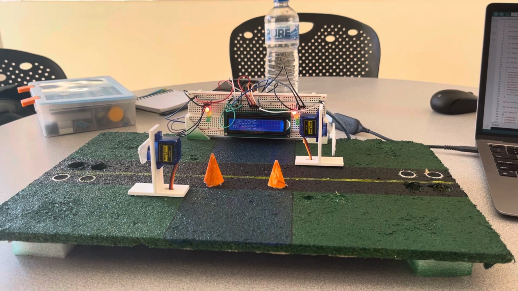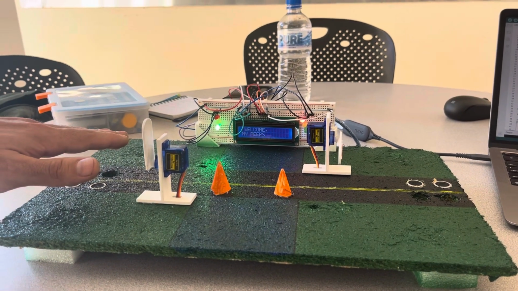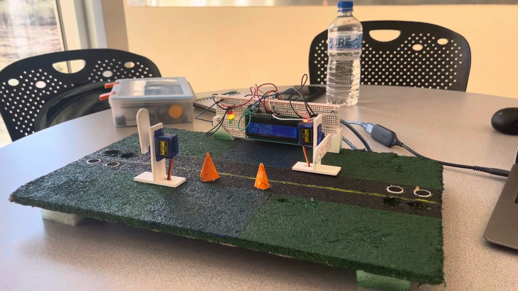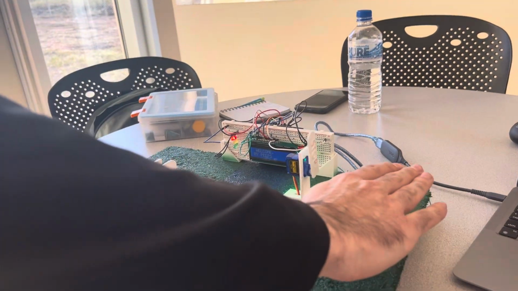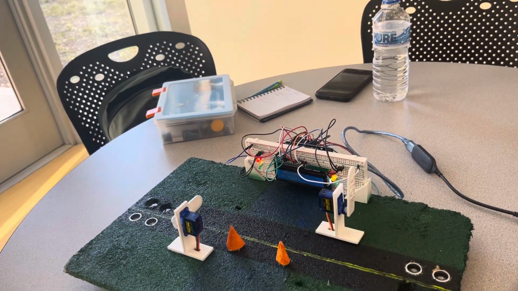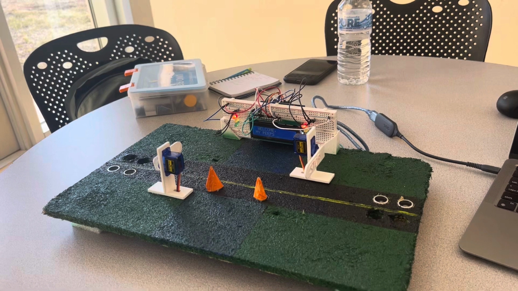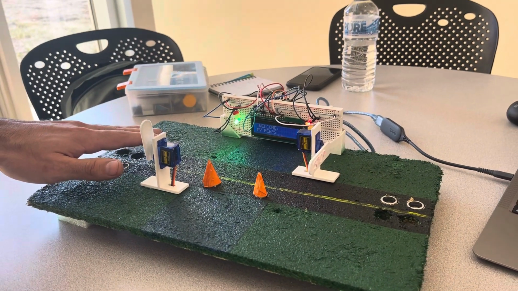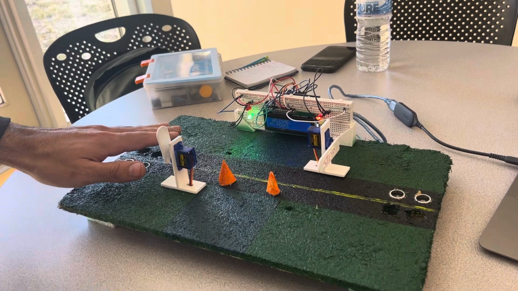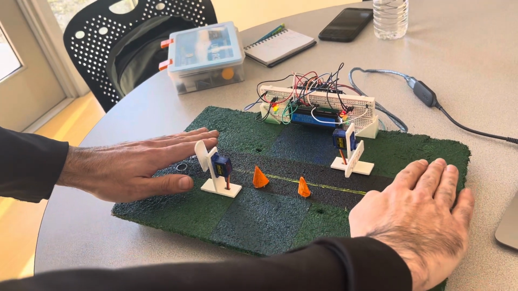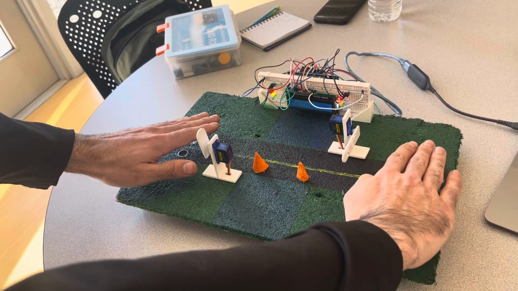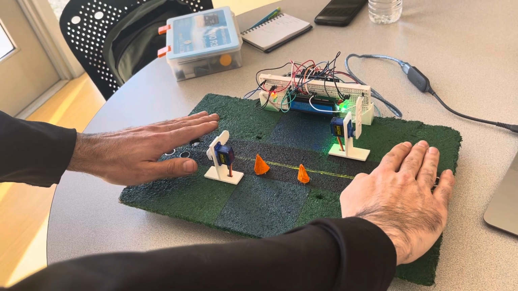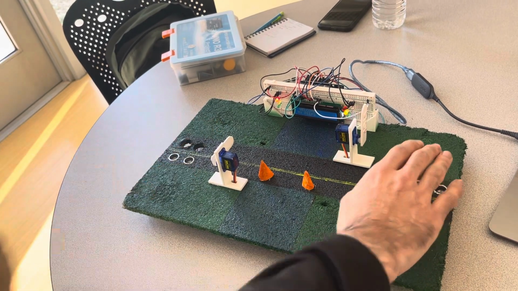As a car approaches the west side of the bridge, we'll get a green light. As a car approaches the west side or the east side of the bridge, we'll get a green light as well. Back to red. And as a car approaches the west side of the bridge, green light. And as a car approaches the east side of the bridge, it'll take about 6 seconds for the transition, and vice versa.